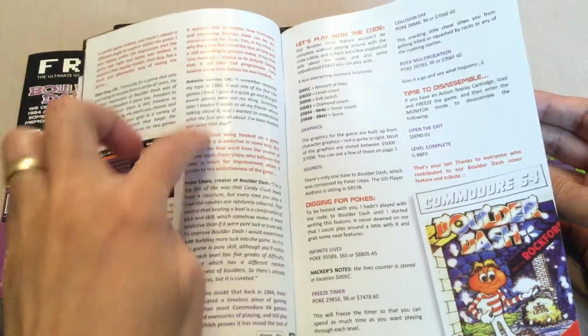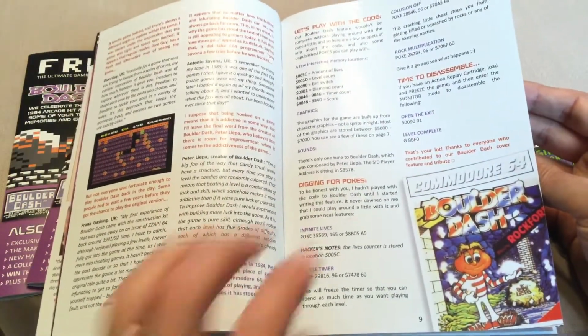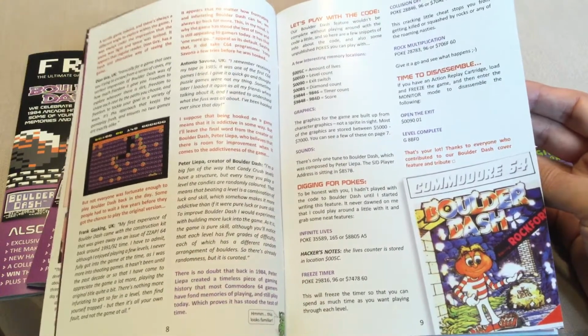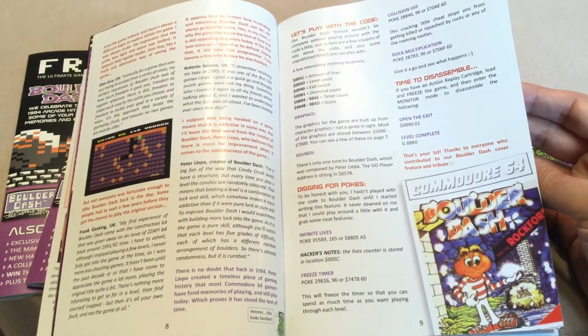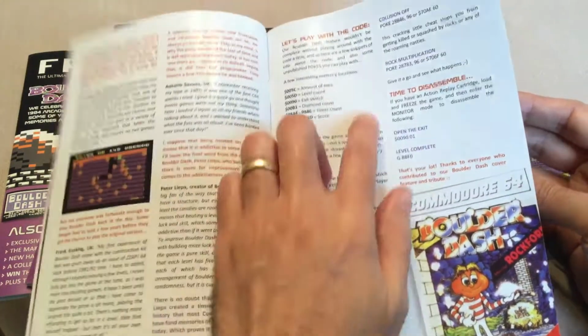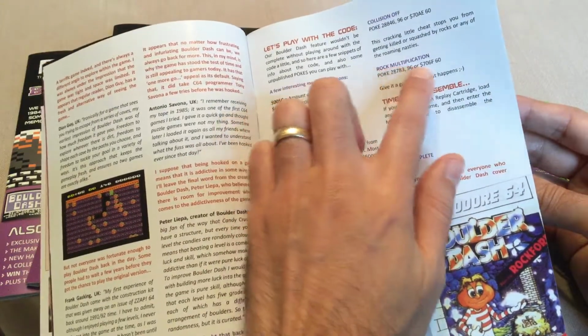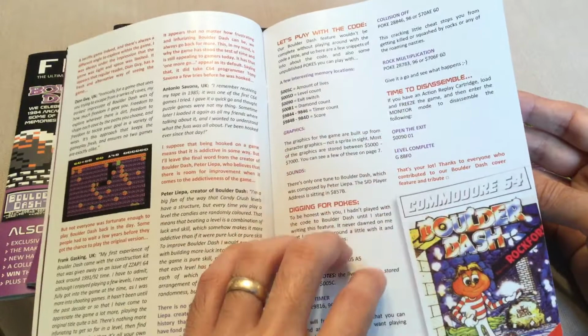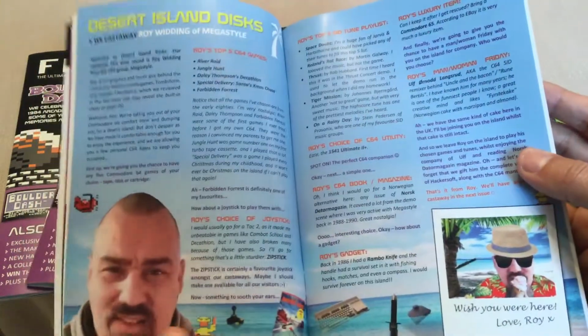So there we go, a few more comments from our readers, and then we move on to some playing around with the code. So I just discuss where the graphics sit, where the music sits, then infinite lives, infinite timer, rock multiplication, collision off, how you can open the exit, and also level skip.